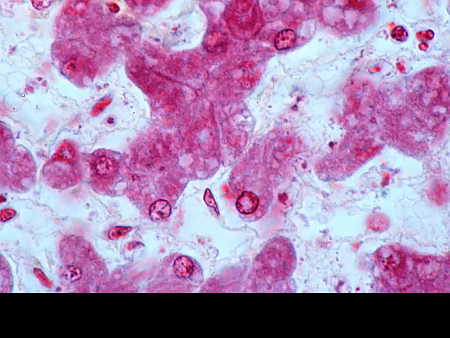Here we have another view, and in this case, the dark line that you see near the center is going to be a bile canaliculus.